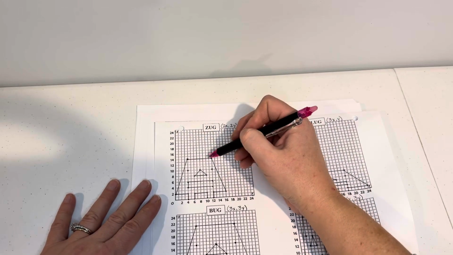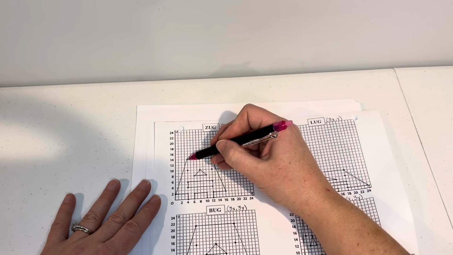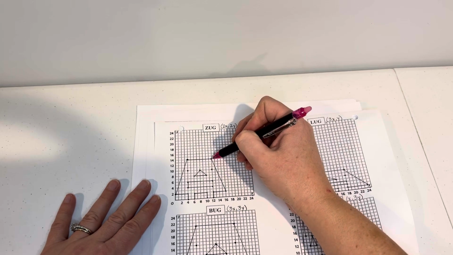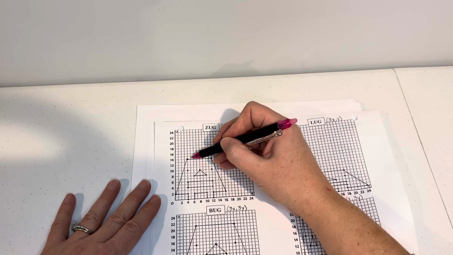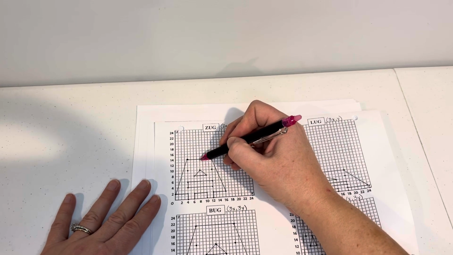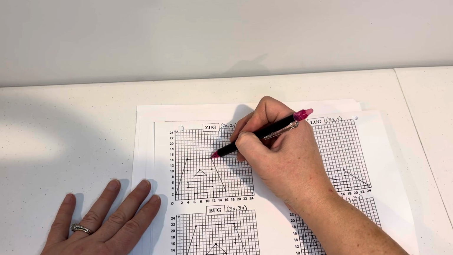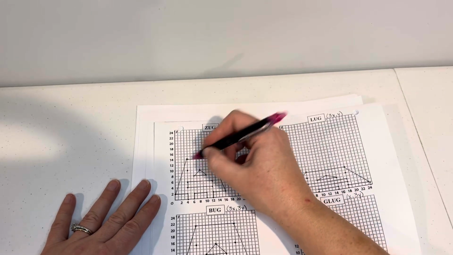If I count the distance from this tip of his head to this tip, I'm going to go 1, 2, 3, 4, 5, 6, 7, 8. So this is 8 units long.